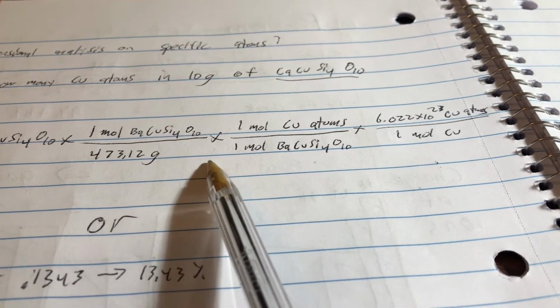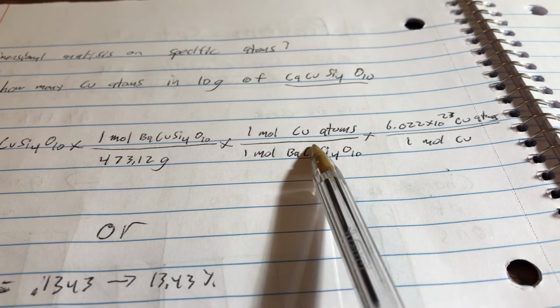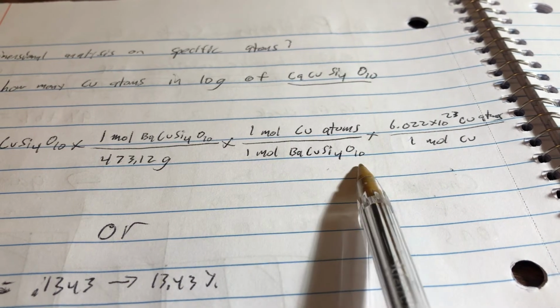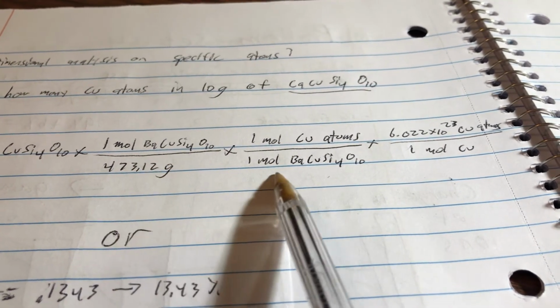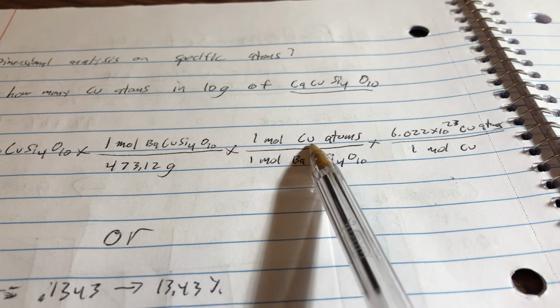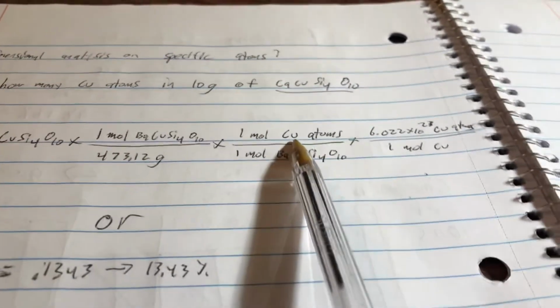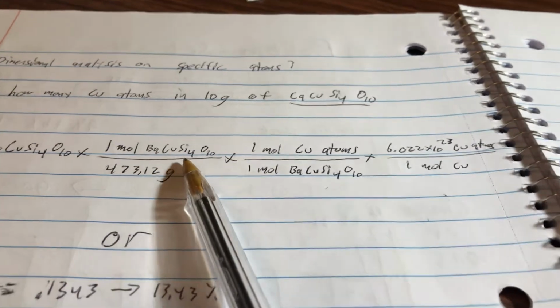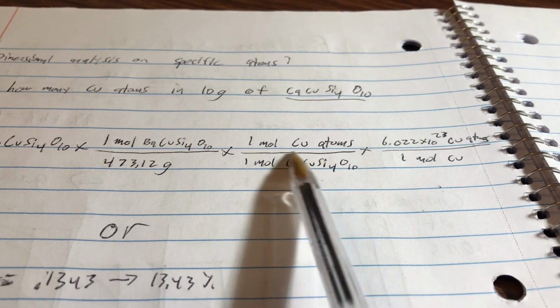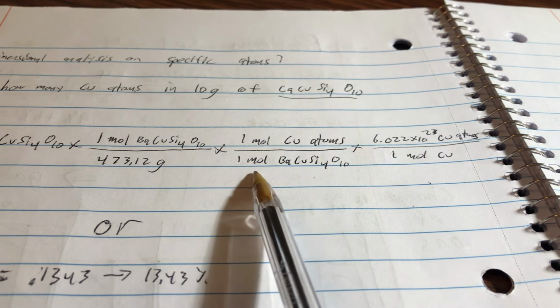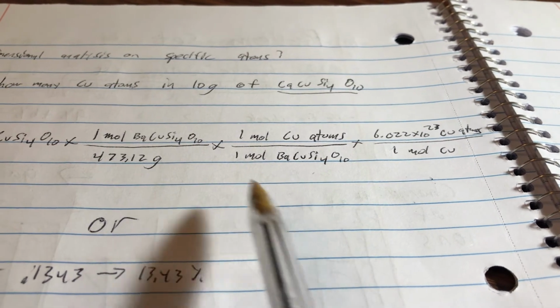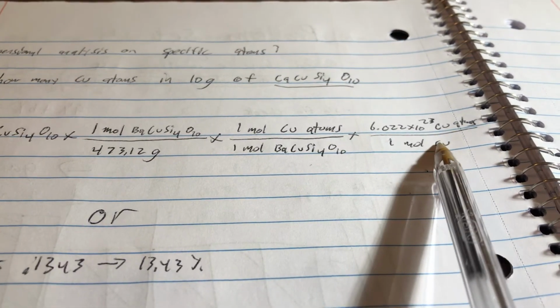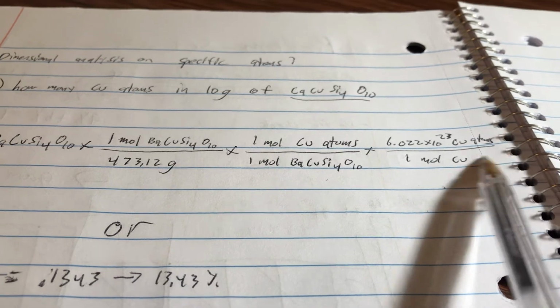And then also multiply it by how many moles of copper you have divided by the mole of this. So that will cancel out that. And then you end up with Cu atoms. So if Cu was 2, like Cu2 and then continues on with the compound, then it would be 2 moles of Cu for 1 mole of this compound. Does that make sense? And then multiply it by Avogadro's number times atoms, and that's what you get.